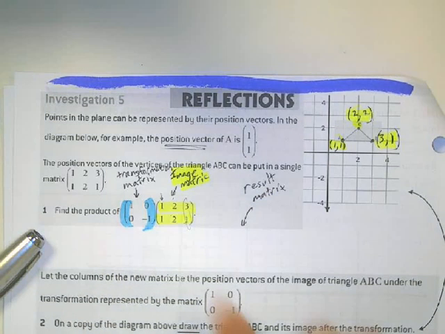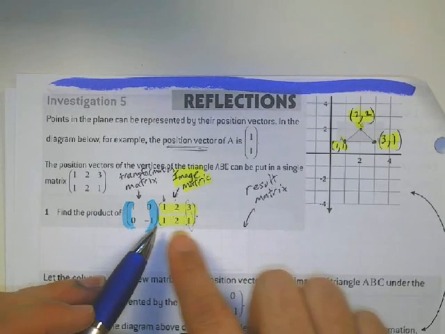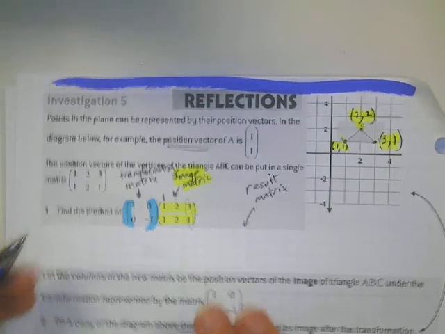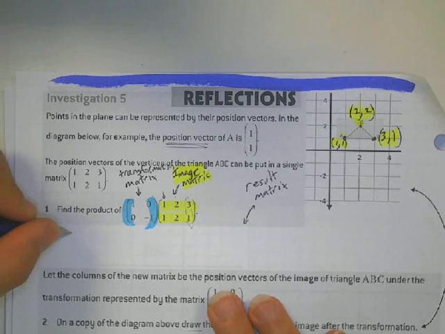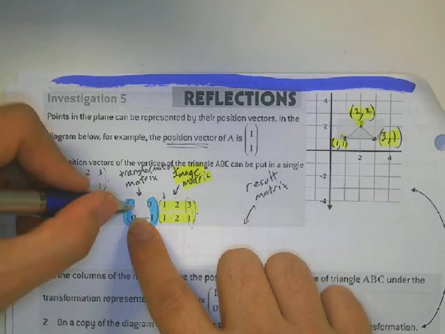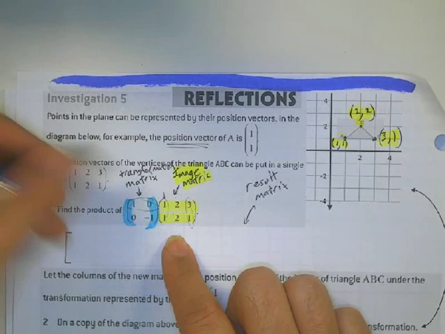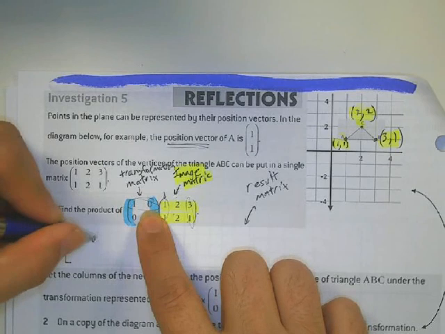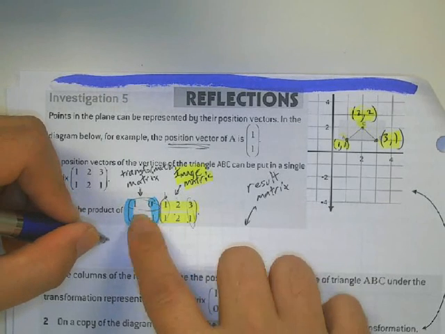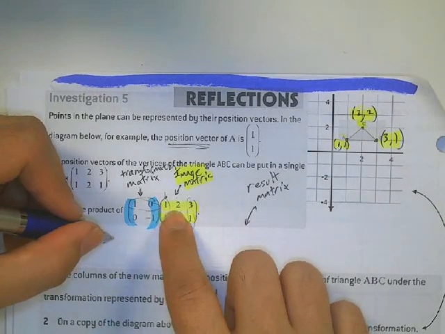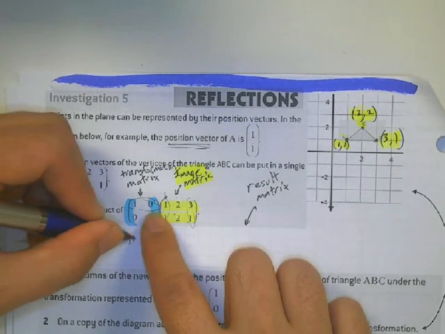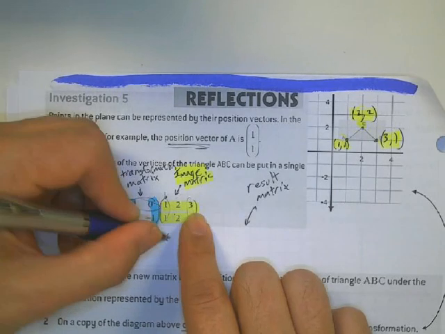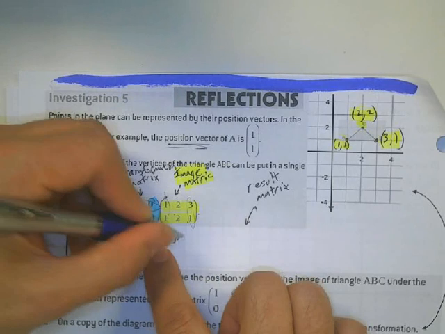Okay, so if I multiply my transformation matrix times my image matrix, we're going to get the result matrix, which is where the new reflection is going to be. So if I use my matrix multiplication properties, where I have this row times this column, I'm going to have 1 times 1 plus 0 times 1. And then this spot here is 1 times 2 plus 0 times 2. And then the last one is 1 times 3 plus 0 times 1.